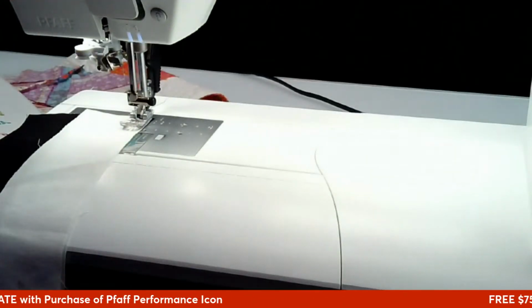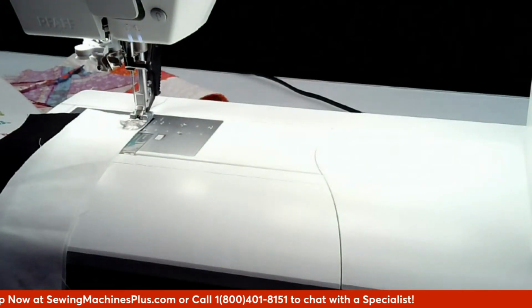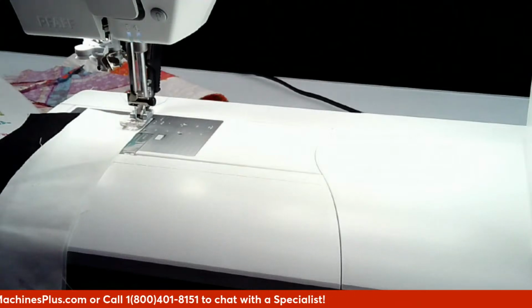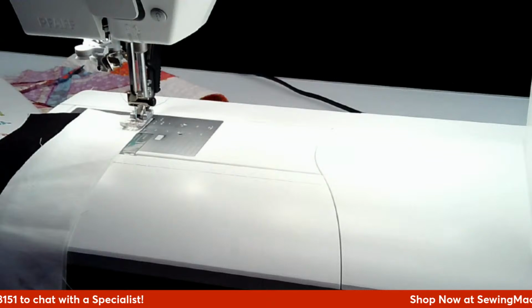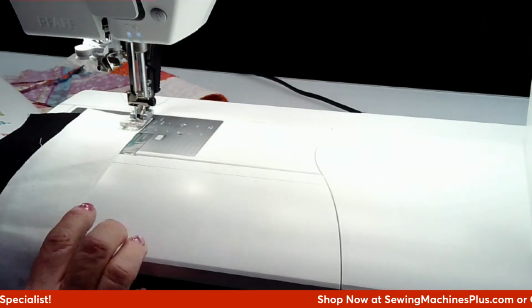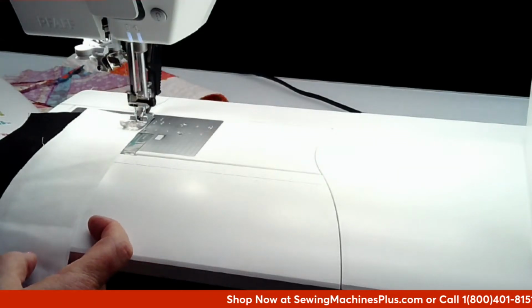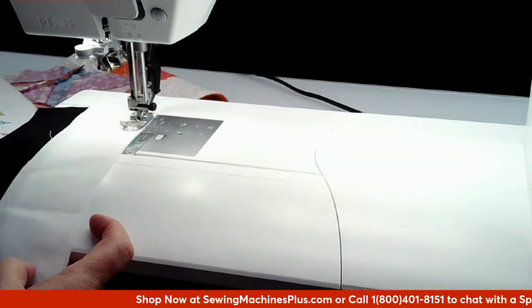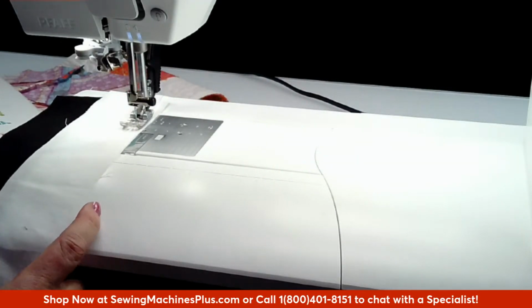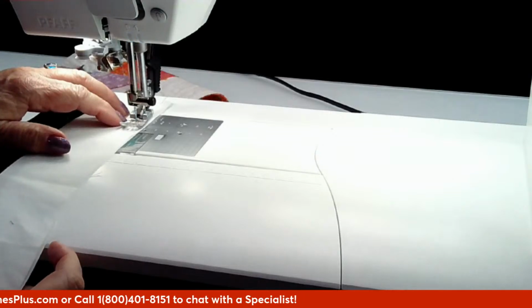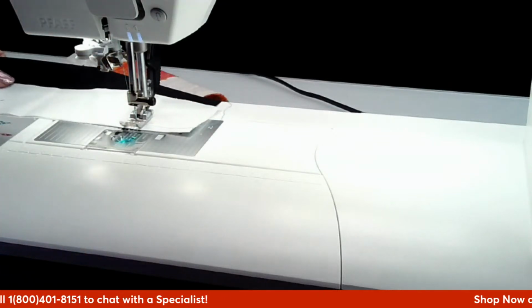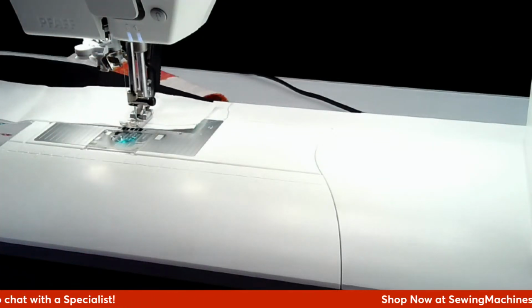If you just tap it, the needle comes up. If you tap it again, the needle goes down. So you can sew a half a stitch and have absolute control when you want a little bit more control when you're sewing. I can go very, very slow, or I can go 100 miles an hour. But the best part about this is when I stop with the needle down, the foot automatically lifts up so that I can pivot and turn the corner.